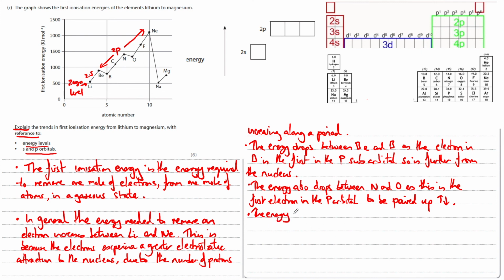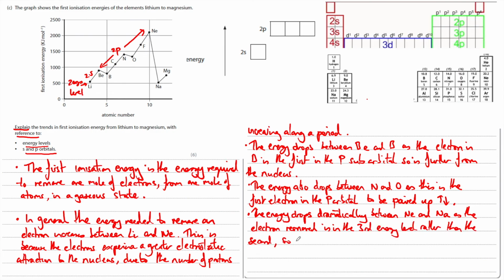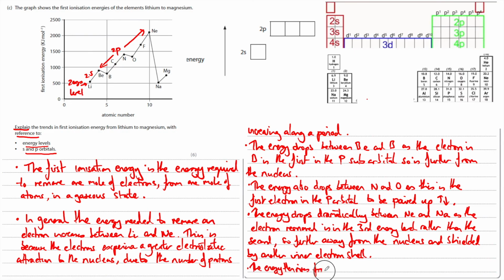The energy drops dramatically between neon and sodium, as the electron removed is in the third energy level rather than the second, so further away from the nucleus and shielded by another inner electron shell. Finally, we need to explain the rise between sodium and magnesium, which is because magnesium has an extra proton. The energy then rises from sodium to magnesium due to the extra proton.